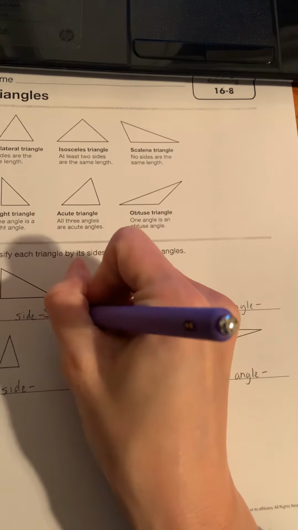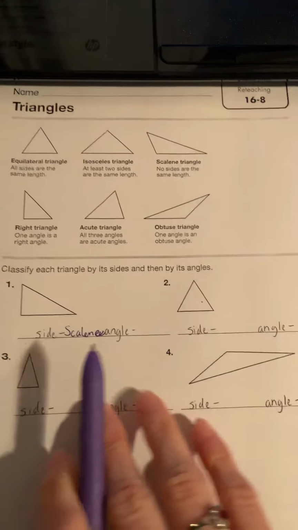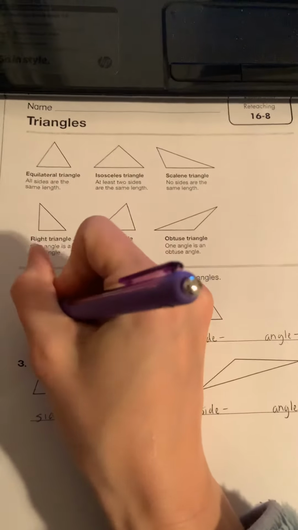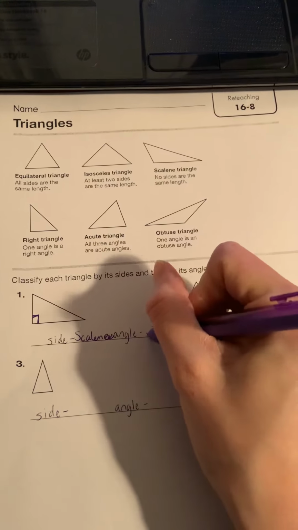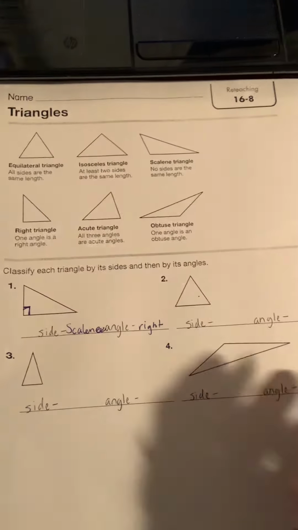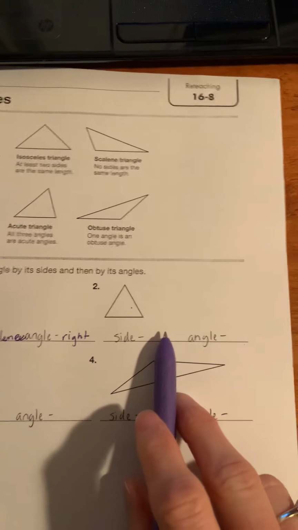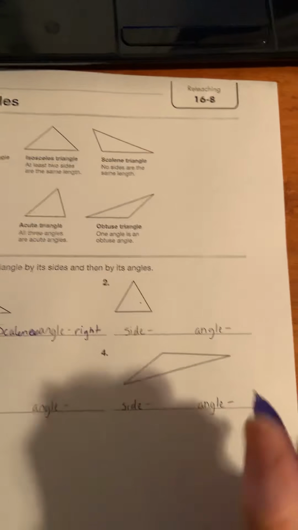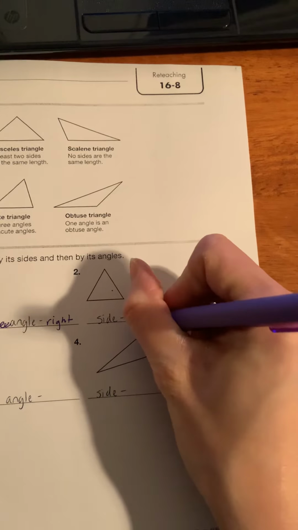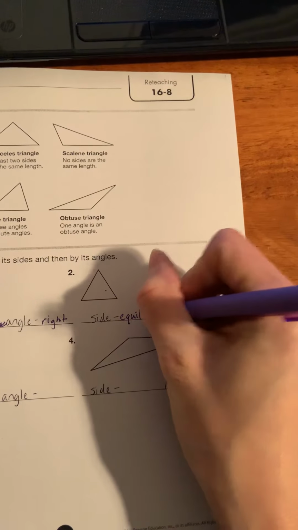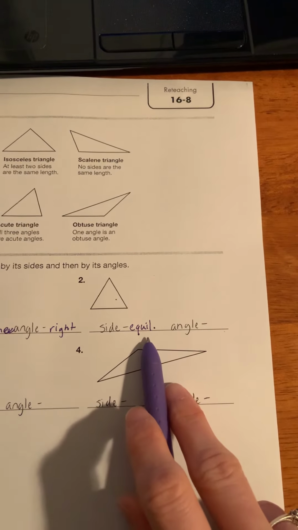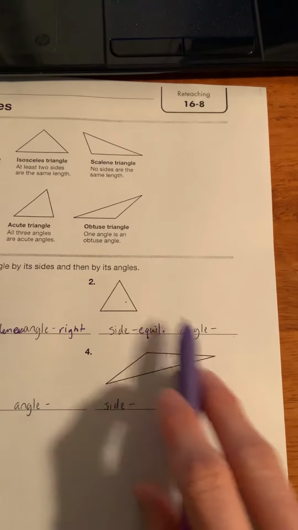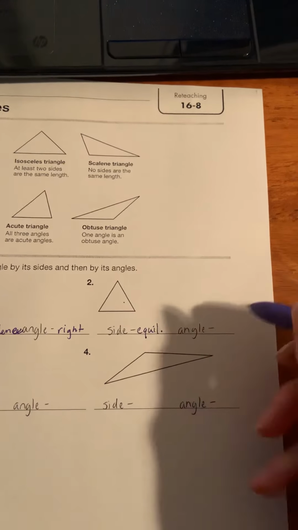Sorry, I spelled that wrong there for a second. Scalene. The angle, this would be a right angle because I can make a right angle right there. So that's a right. Number two, its sides. This one is equilateral because all the sides are the exact same. I don't quite have enough room to write it there with my words that I've put in, but that's okay. Angle would be acute because it has three acute angles.